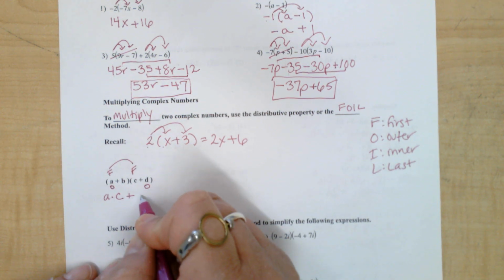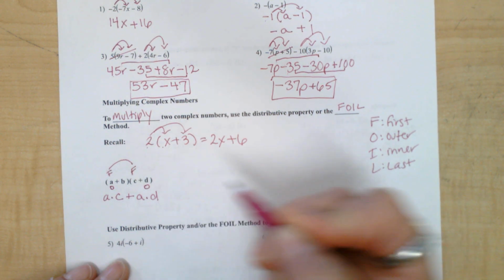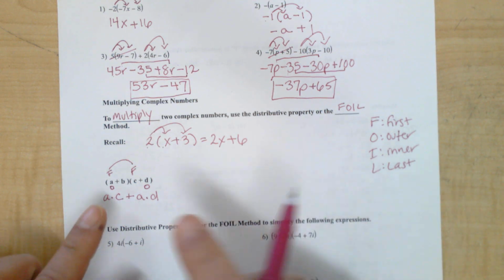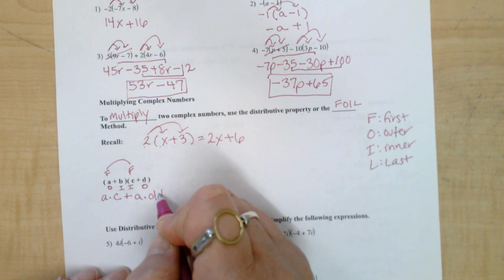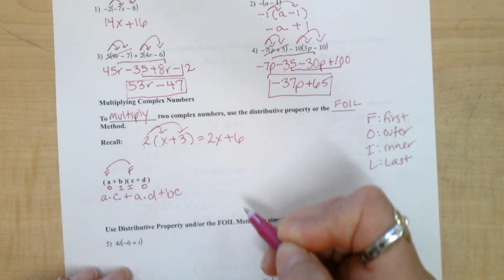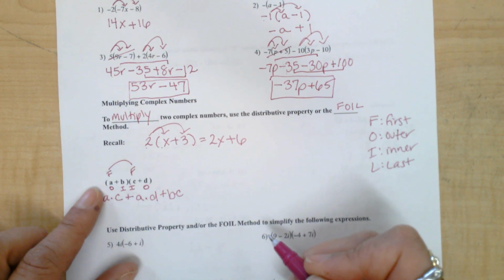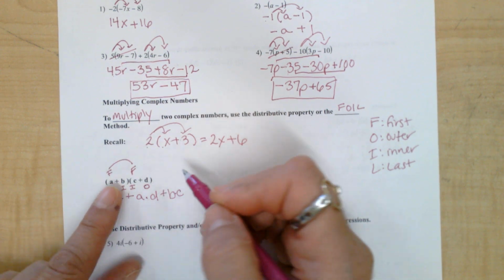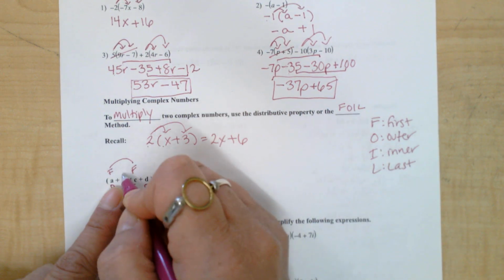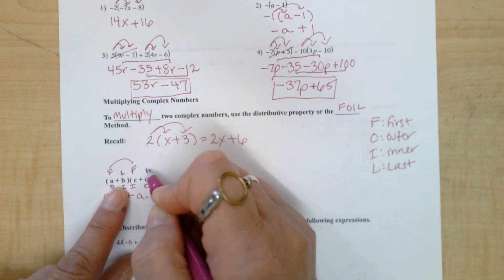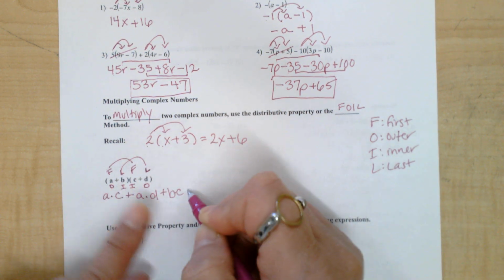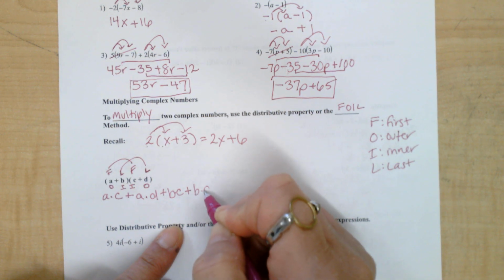So that's going to be plus A times D. All right, my inner terms, well, if these are the outer terms, these are my inner terms, so plus B times C. And then my last terms, yep, you guessed it. We're just now looking at just this first set. This is my last term. Second set, this is my last term. So it's going to be last times last, so plus B times D.